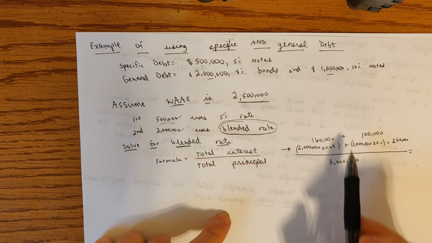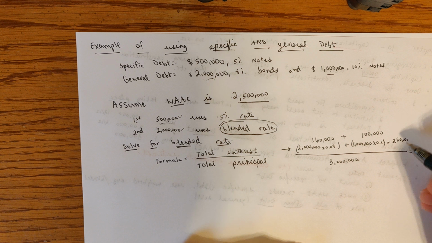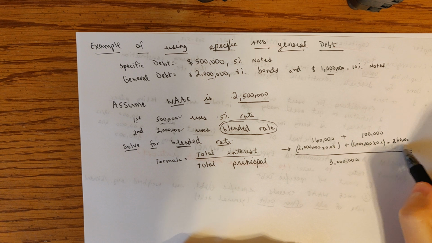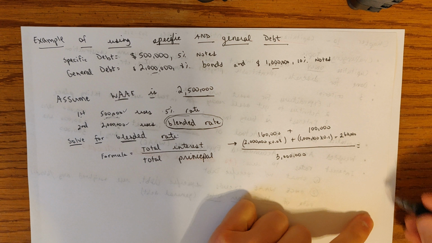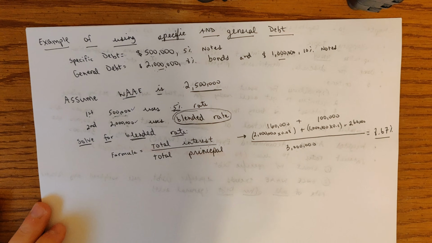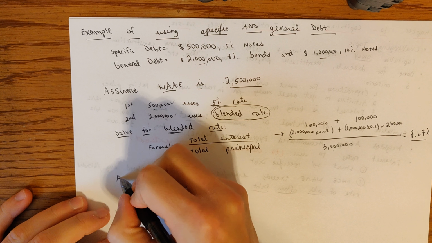Obviously, I shortened it a little bit, but I think that's pretty clear to see, right? Total principal, 2 plus 1 equals 3. Then, to get this blended rate, the last step is just divide 260,000 by 3 million. And if we do that, we'll get 8.67%. All right, so now we have our blended rate and we have our specific debt rate. So the very last step here is just to go ahead and solve for the avoidable interest.